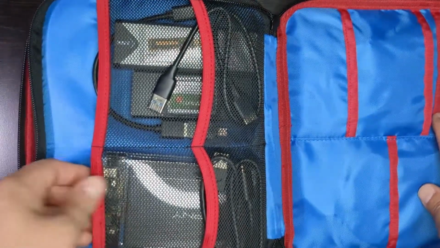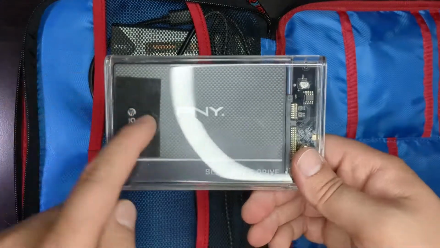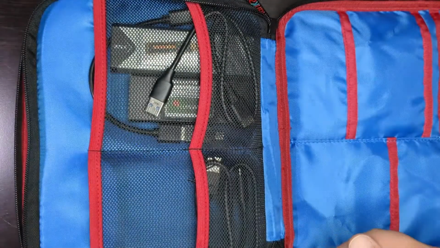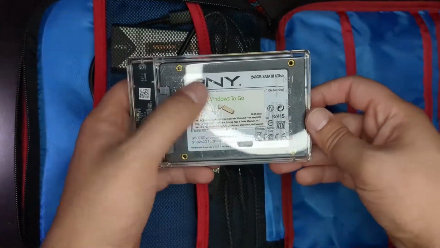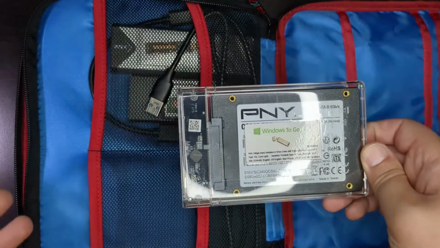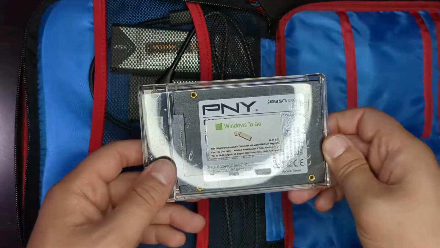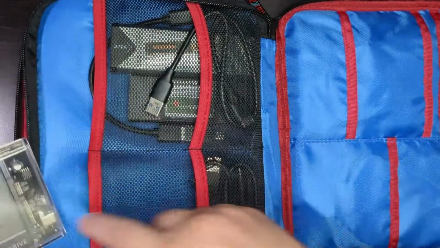Now what I have over here is an Orico enclosure with a PNY drive inside. I'm a fan of this PNY drive. It's pretty fast. And what I do have right here is Windows. Windows is installed on here, Windows to go. This is basically the same thing as the other Windows flash drive that I had on that Samsung flash drive. However, it is faster and it has more space, and I use it a lot too.